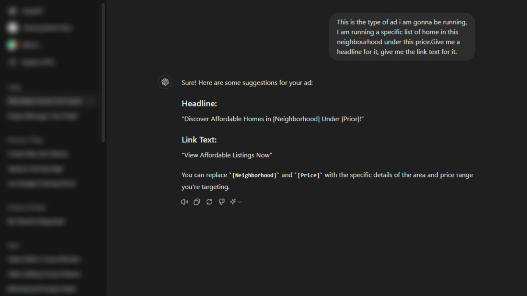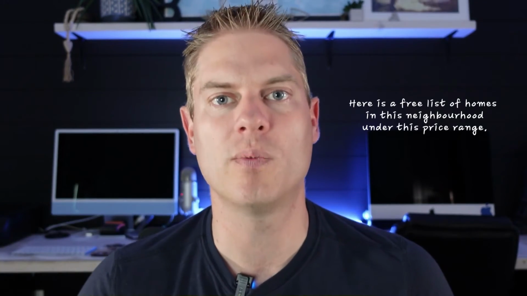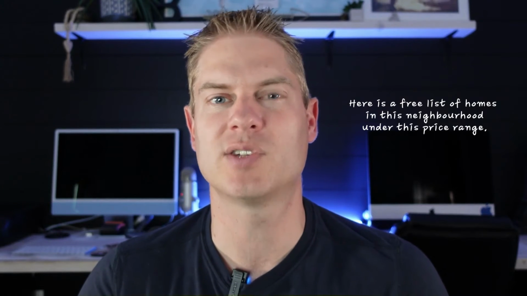The simplest way, if you want, is just saying, "Attention, residents of whatever your city name is. Here's a free list of homes in this neighborhood under this price range." And then within your actual paragraph, you could name what's so great about the neighborhood, why you might want to live there. But again, a little trick, if you want to make it more eye-catching, go to ChatGPT and it will gladly help you out.